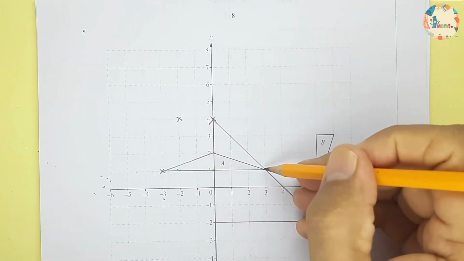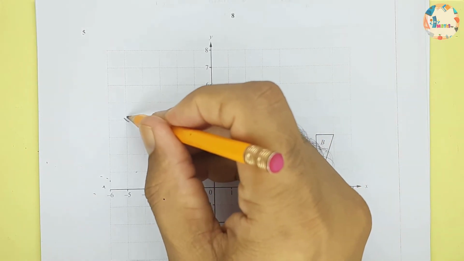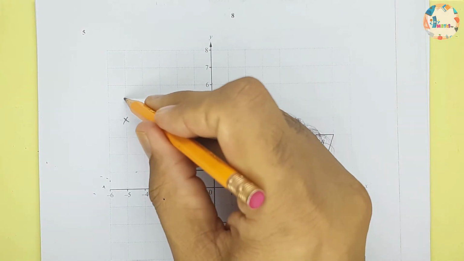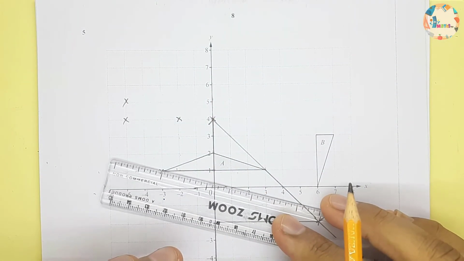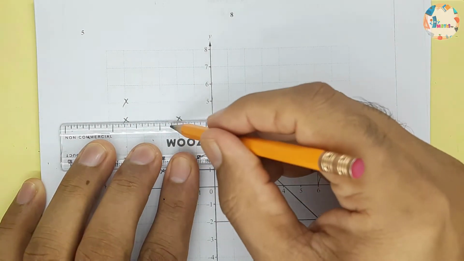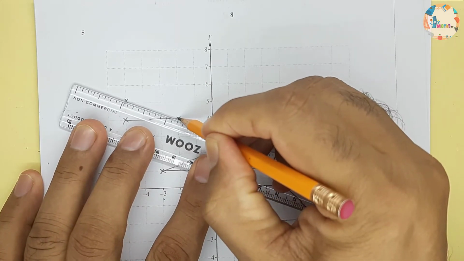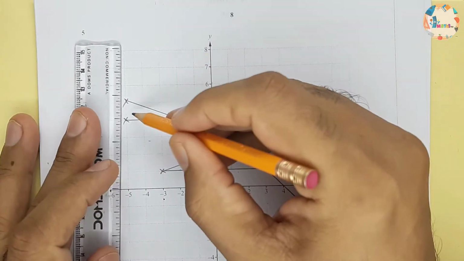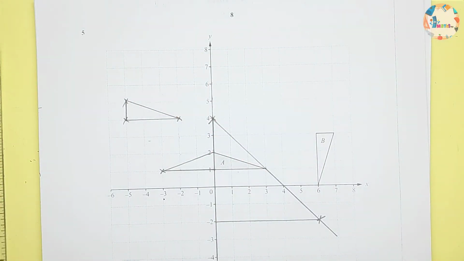Now this is the point, and next is 1 2 3. So from here 1 2 3 and 1 point up, so this will be the new location of the translated triangle. We can join these points to get the translated triangle, and this will be over here, and this is the translated triangle.